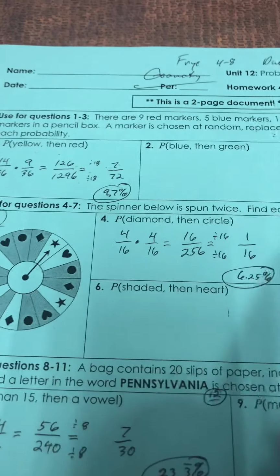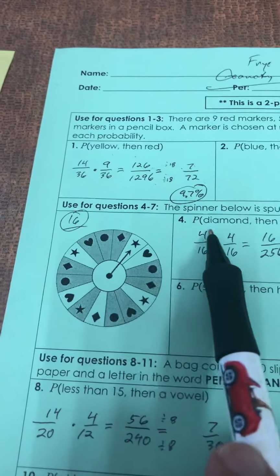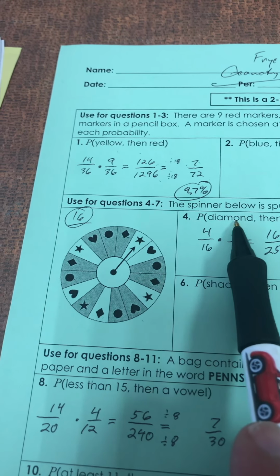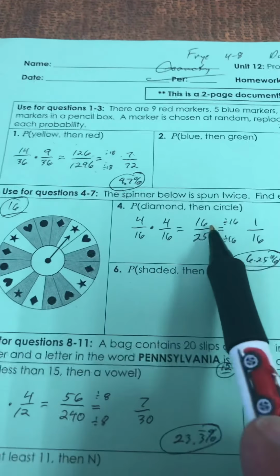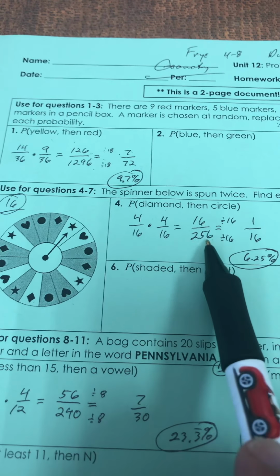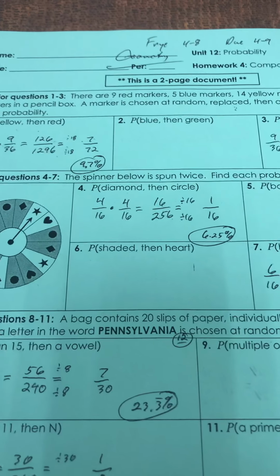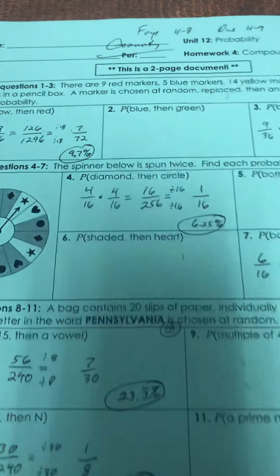It's amazing. The spinner below is spun twice. Find the probability. Okay, so getting a diamond would be 4 out of 6, and then getting a circle would be 4 out of 6. So that would be 16 out of 256. If you just divide those, you get that percentage, 6.25%. Or you could reduce it to 1/16.